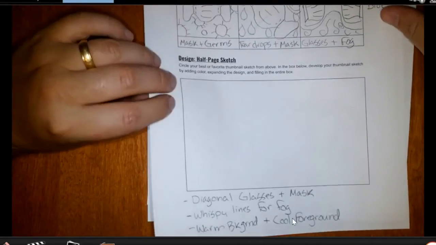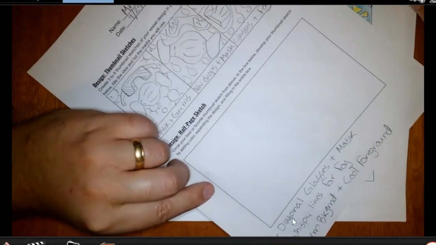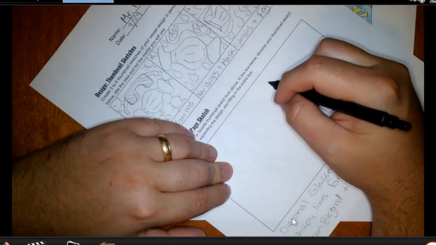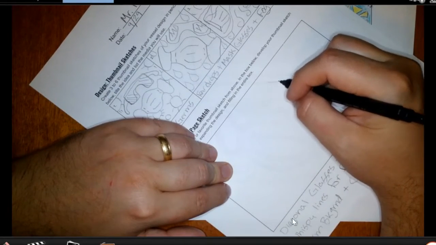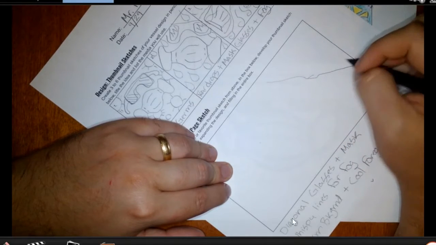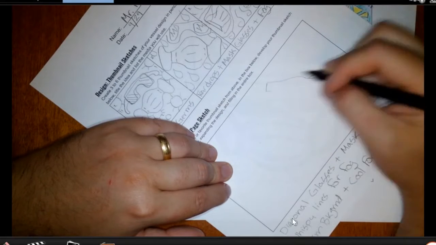So let's get started. Turn my paper sideways here. Start by drawing glasses, and I'm going to make these a little more complex than what I started with in my original sketch.